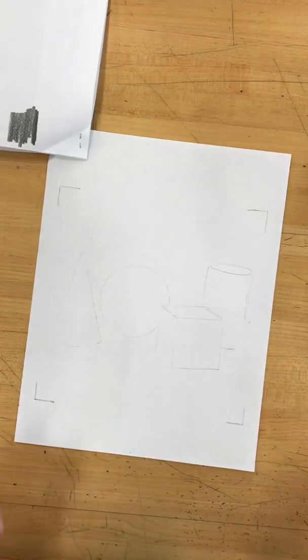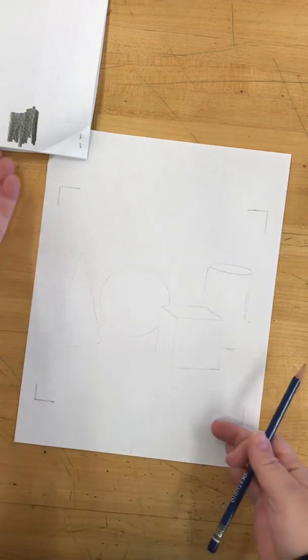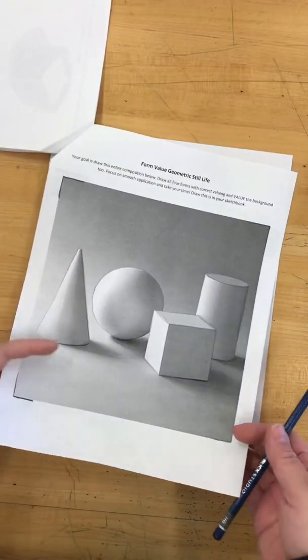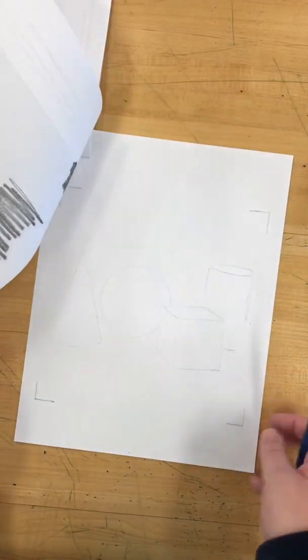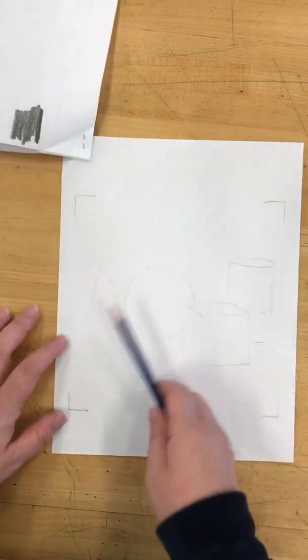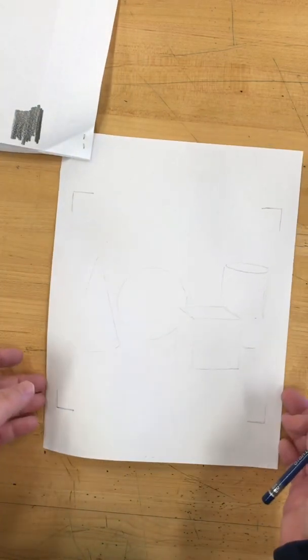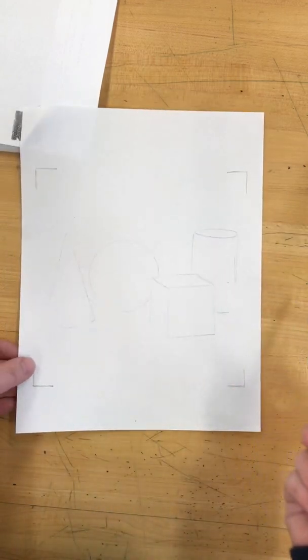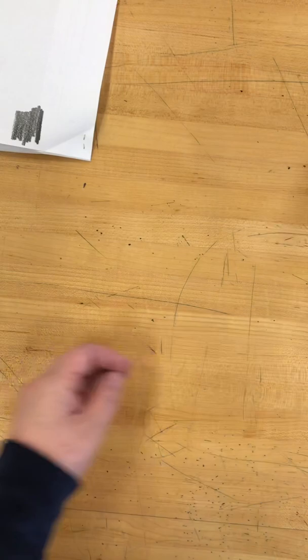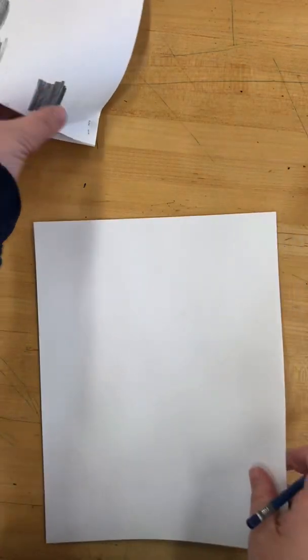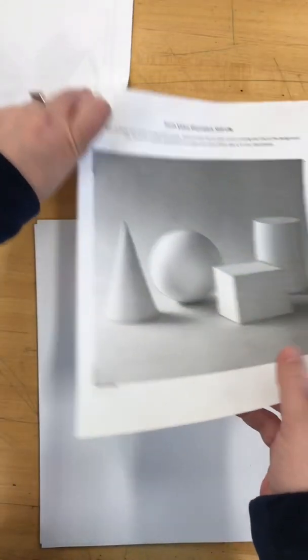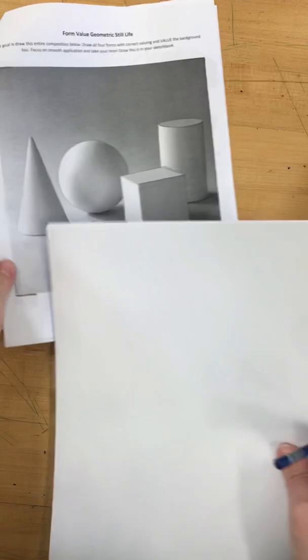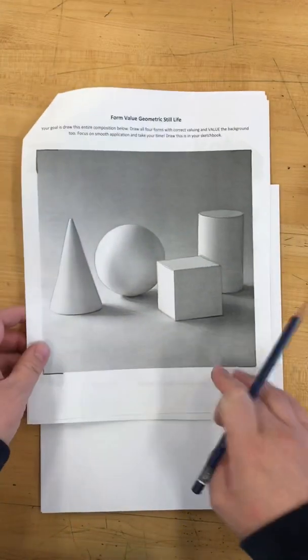All right, so what I just did was I transferred the still life onto this piece of paper. And now I can focus on valuing, and that'll take a lot of time, which I will time lapse in just a little bit, okay? But now my objects are placed. If for some reason you're not into doing this, which really I feel like I'm giving you the answers to the test when it comes to just drawing correctly, there's other ways you can do this too.